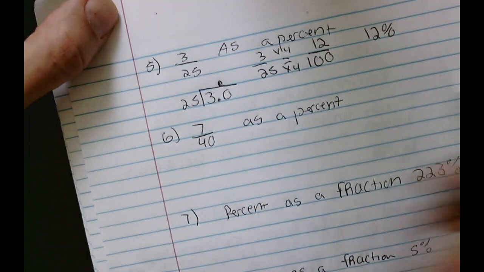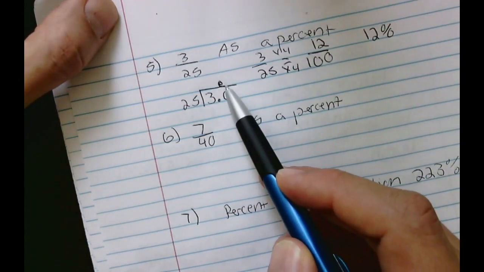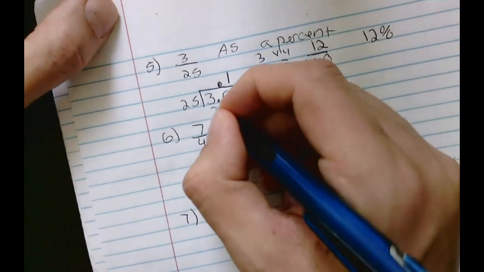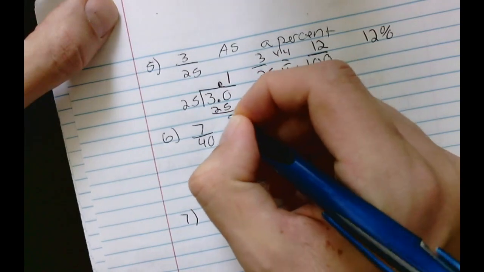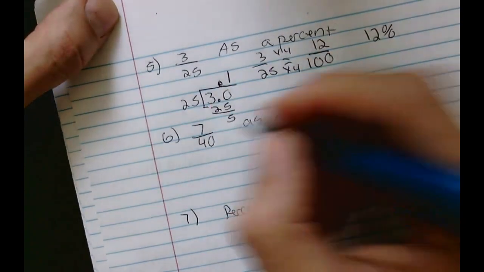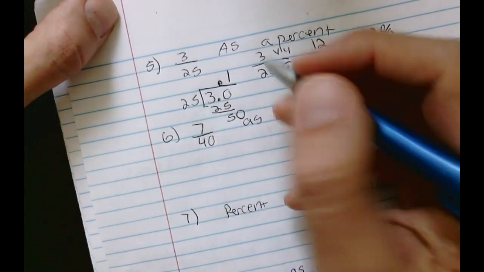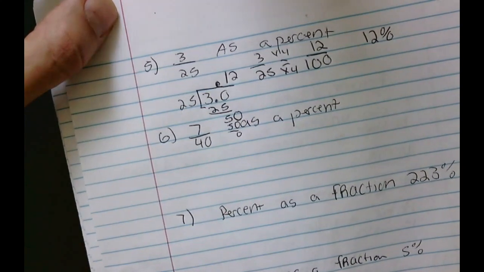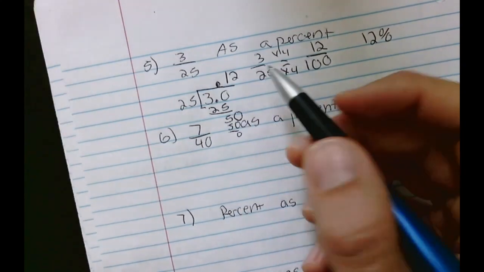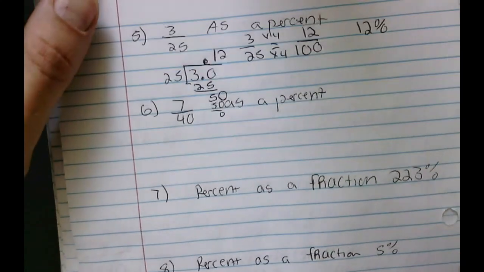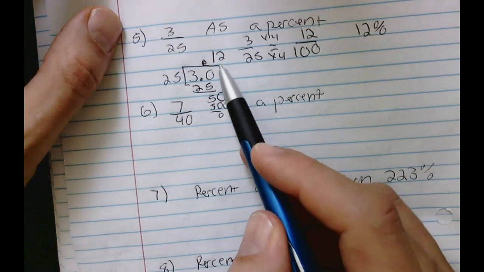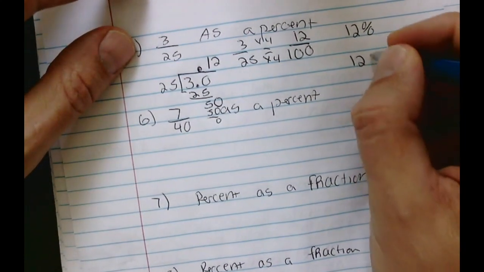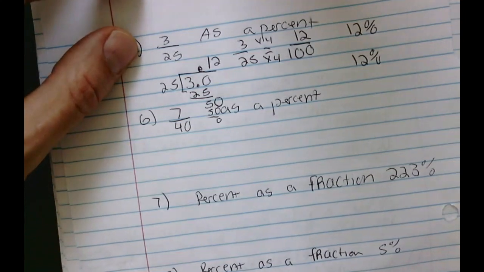Percent means per 100, therefore it's going to be a decimal. So 25 goes into 30 one time. Now I'm just doing long division. 30 minus 25 is 5. I add a 0. 25 goes into 50 two times. And I get 0.12. Now I have to convert this into a percentage. If you remember from earlier in our lesson, if you have a decimal and you want to turn it into a percentage, you move it 2 places to the right. So we get the same answer, but in 2 different ways.